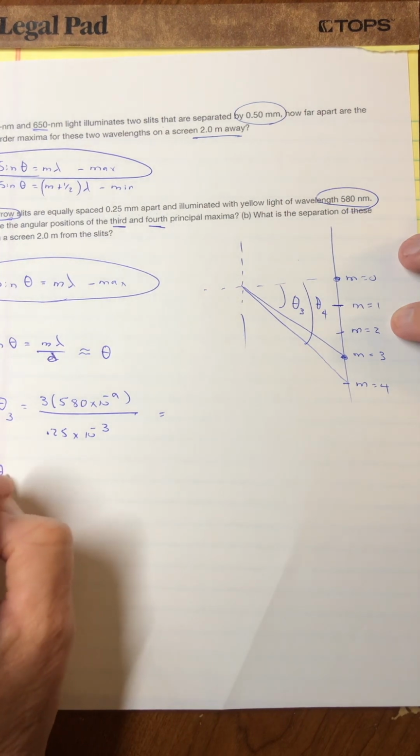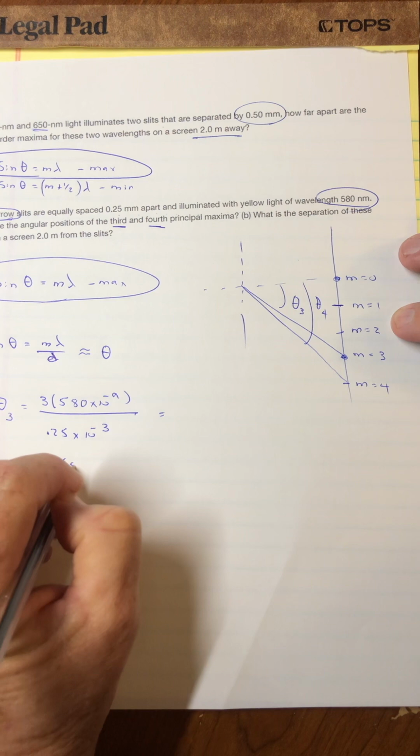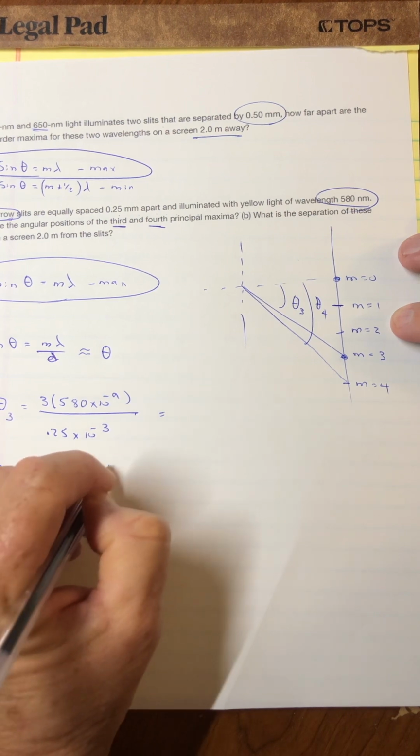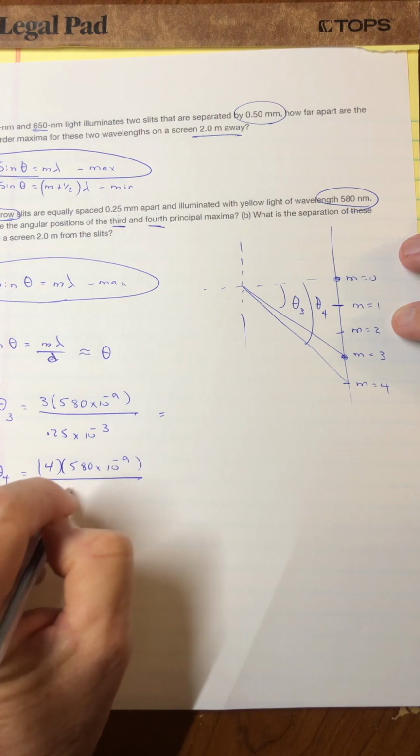And then, of course, theta 4 would look a lot like this. It would just have a 4 for the higher order.